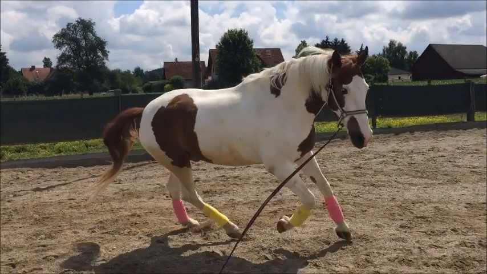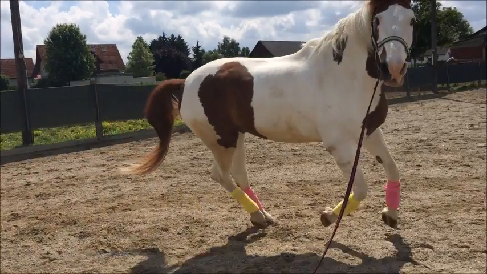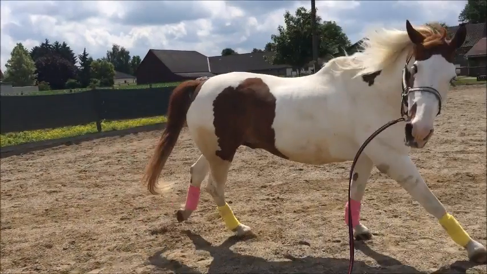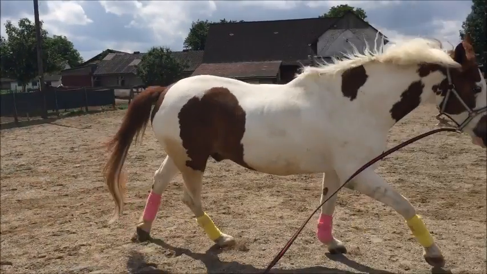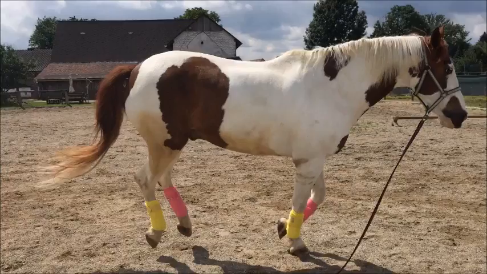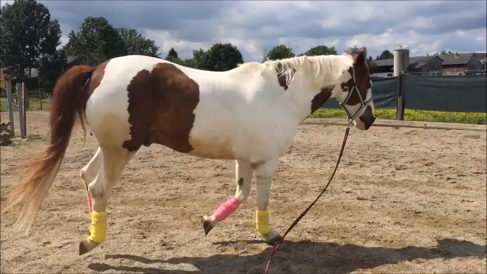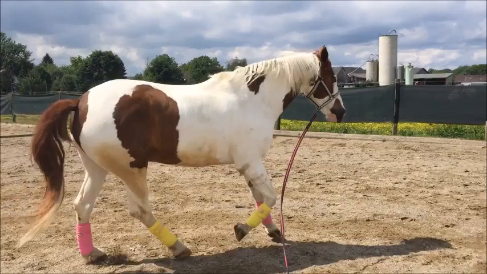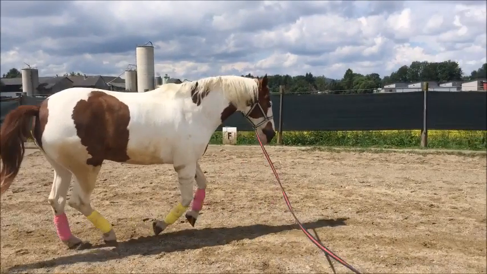On the second beat, the left front and right hind leg are touching the ground. The third beat again is on the right front, which is now on the inside of the circle the horse is cantering on. Left hind, diagonal, right front. Now the right front leg and the yellow wrap is stretching further to the front. You can see from the horse's back that you're cantering on the right lead.